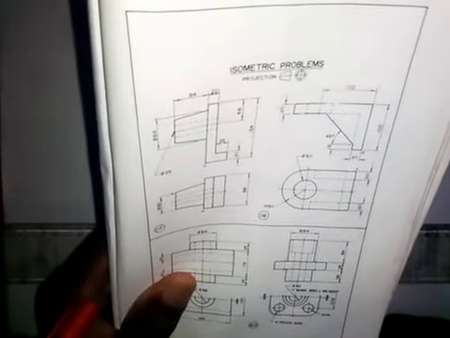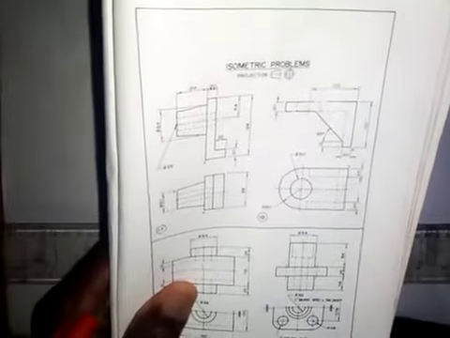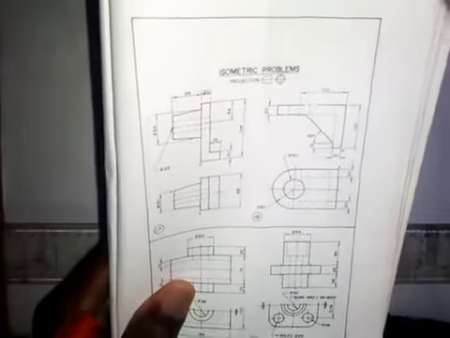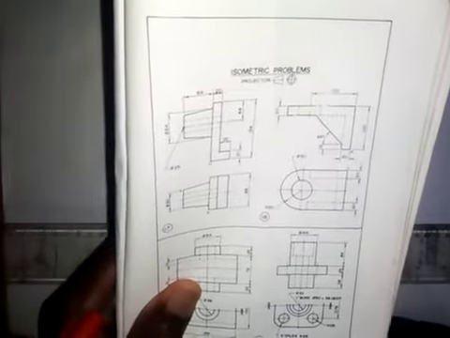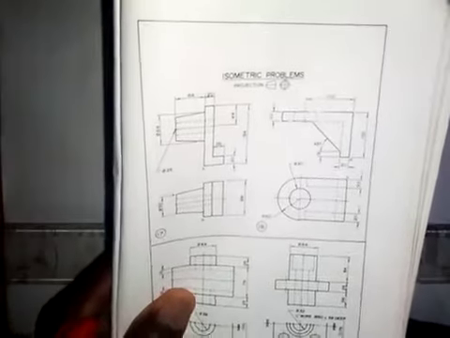And as I usually say, you need to practice this subject. This is a practical subject, and you need to practice it for you to master it, and for you to be able to solve any problem that has to do with technical drawing that may come your way.